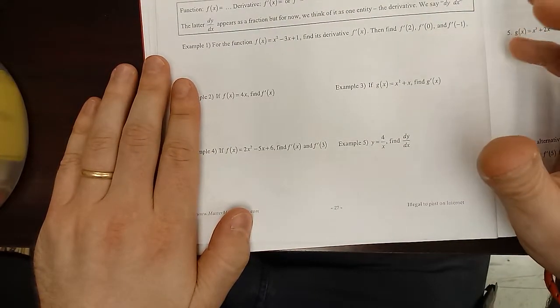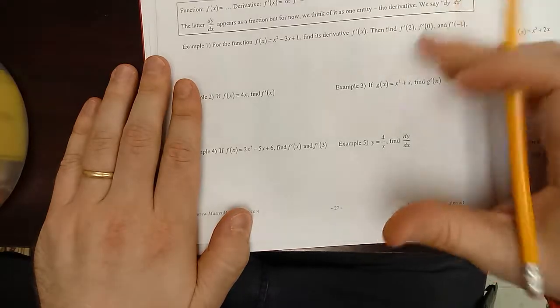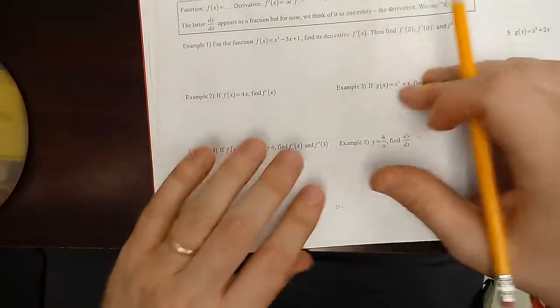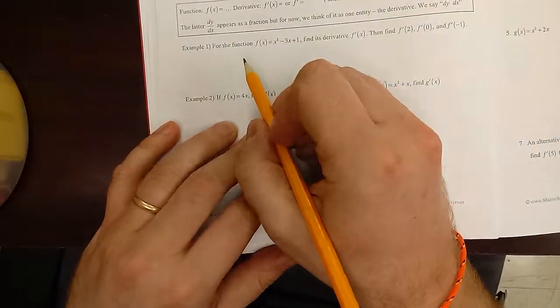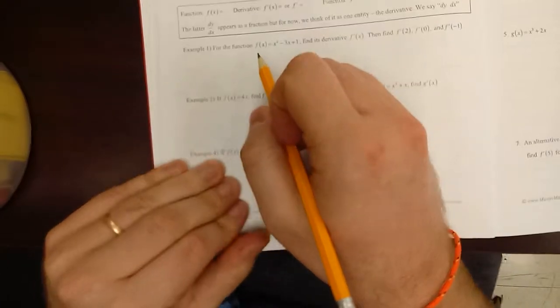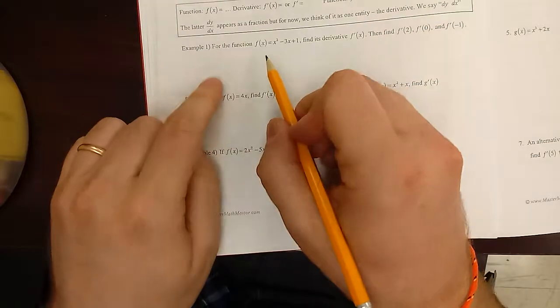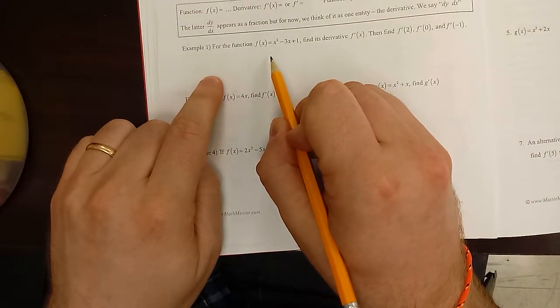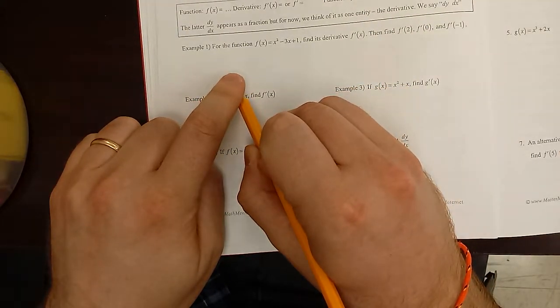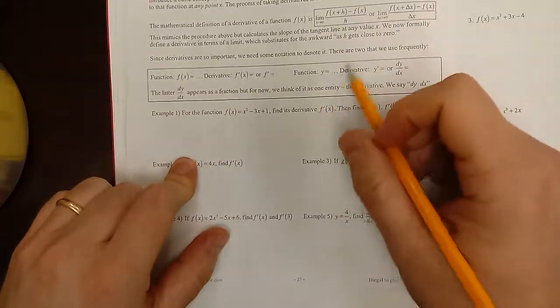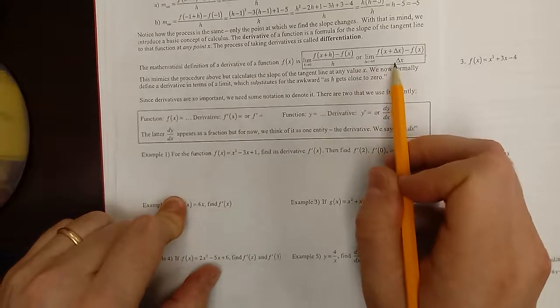I do recommend, if you're not sure about how it works or you're interested, definitely look something up online. There are some cool videos that show why the definition of the derivative is what it is. In short, instead of finding the slope between 2 points, the definition of the derivative helps us find the slope at a single point. So up here on our page, we have two different forms that we write it.